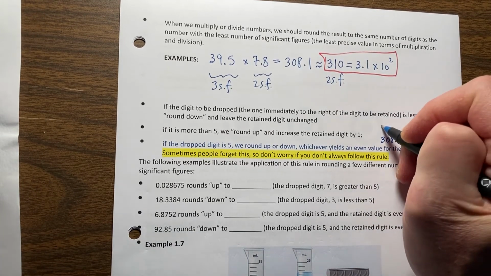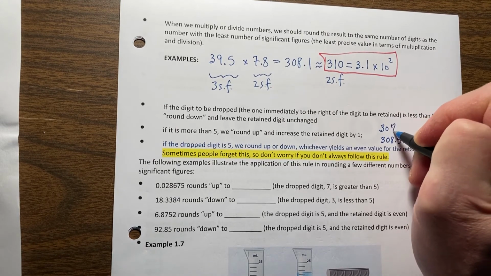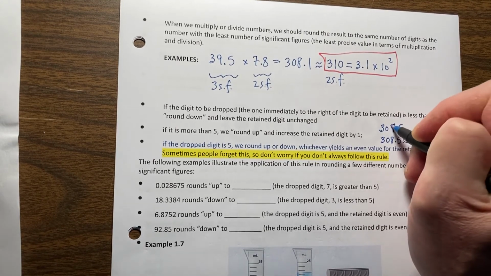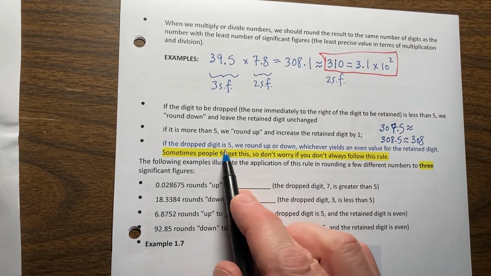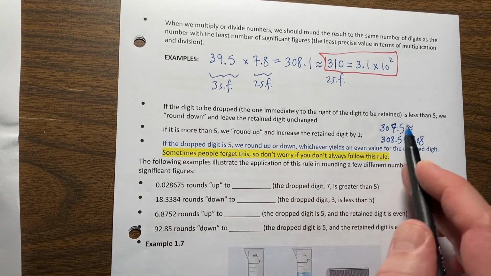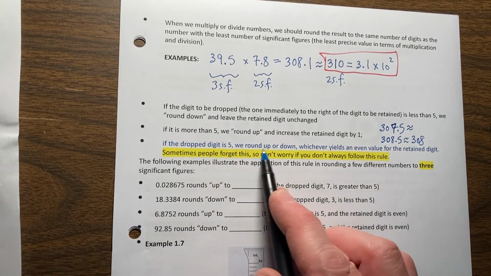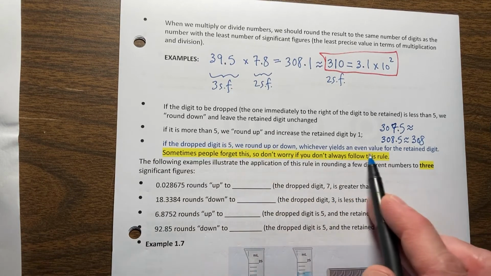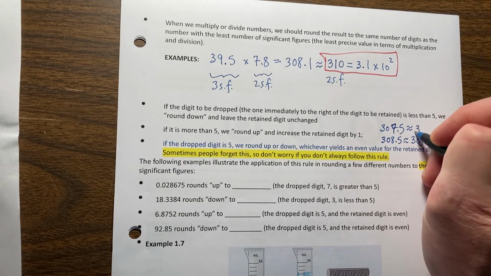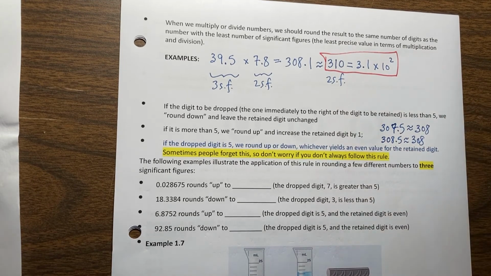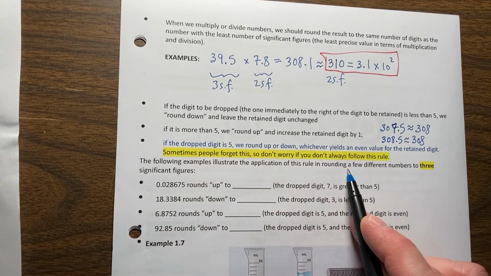Let's say the answer to some problem was 307.5. That's a 7. How would we apply this rule? If the drop digit is 5, we want to round to 3 sig figs, for instance. We round up or down, whichever yields an even value. So we'd actually round the 7 up to an 8, so you get 308. Sometimes people forget this, so don't worry if you don't always follow this rule.